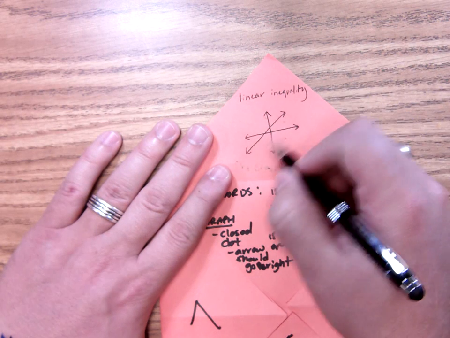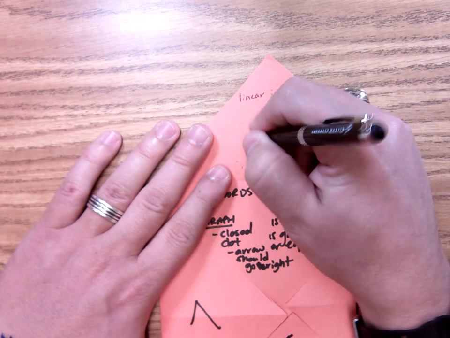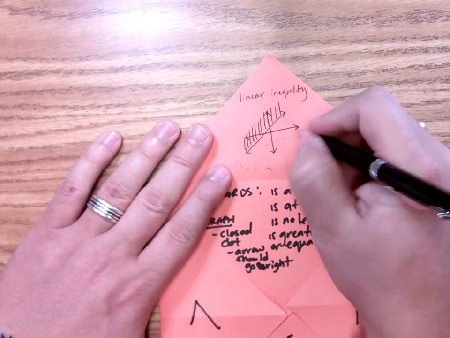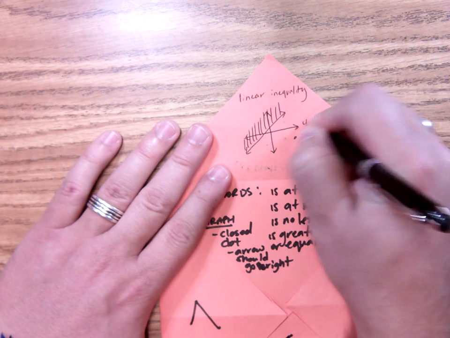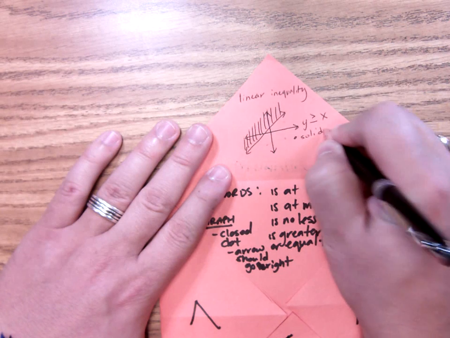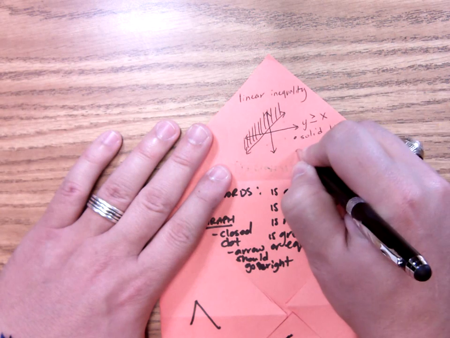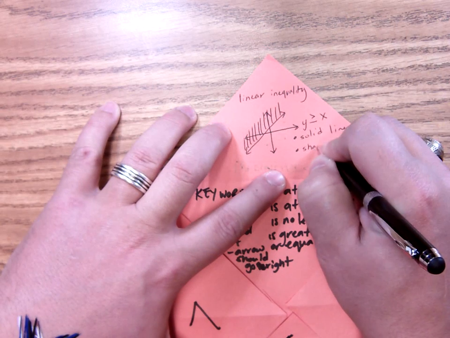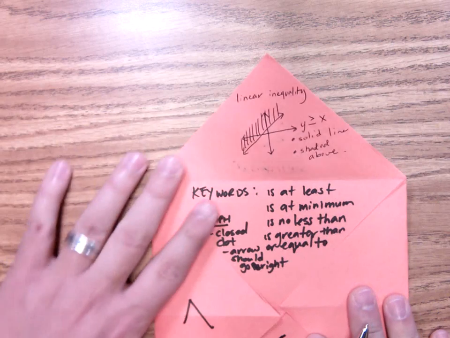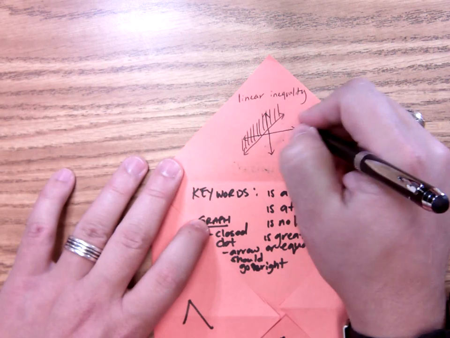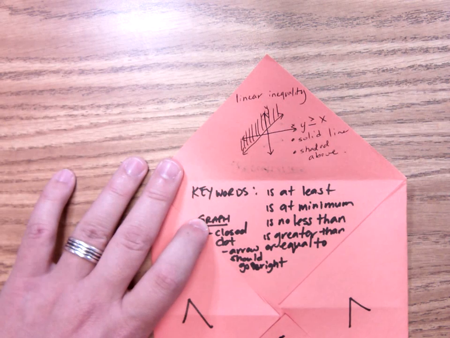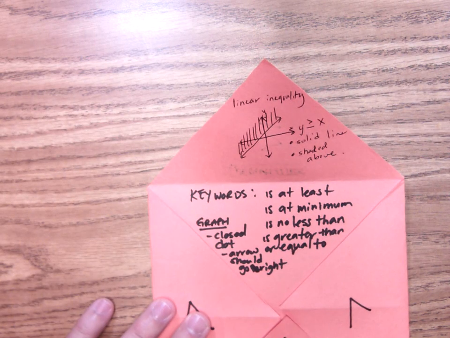You're going to have a solid line, and you're going to shade above because it's greater than. Okay, so it's going to look something like this. Y is greater than or equal to X. It's going to be a solid line, shaded above. And again, this is your y-axis and your x-axis. I don't expect you to understand everything in here, but I want you to start studying this.